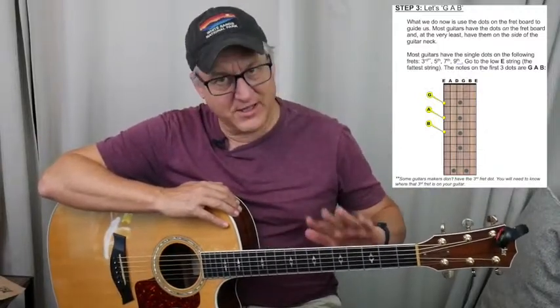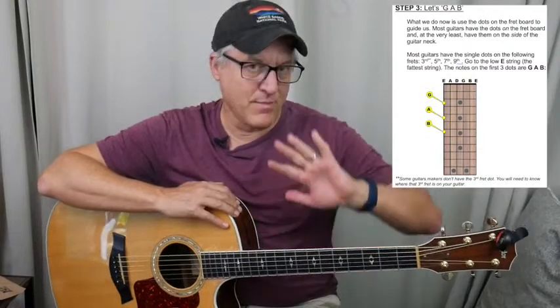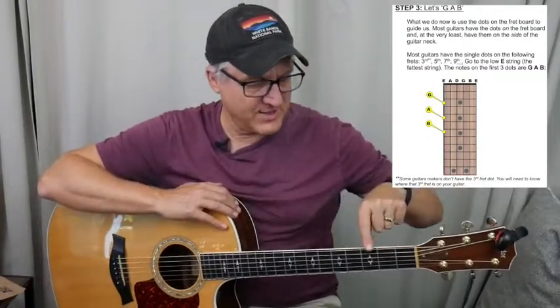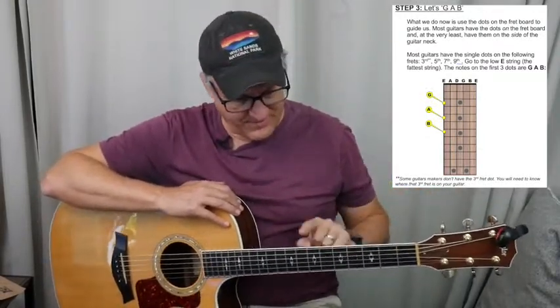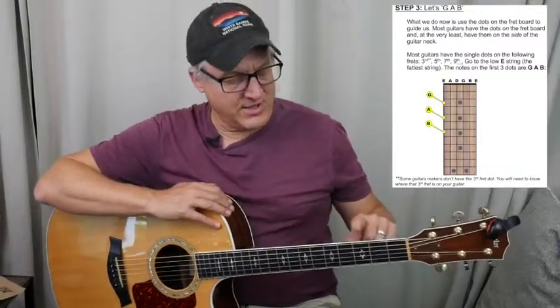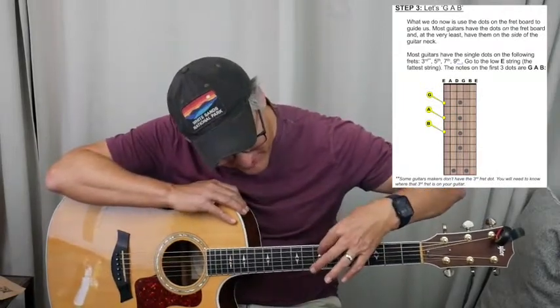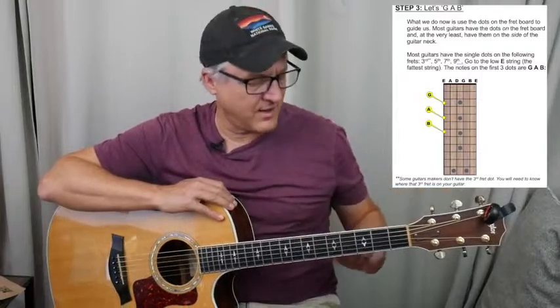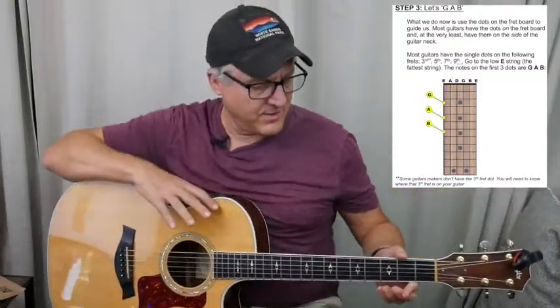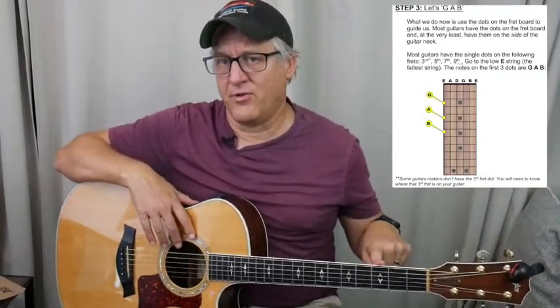Now, it's going to be different for some guitars. Most guitars, not all, have a dot on the 3rd, 5th, 7th, 9th, and the 12th fret. You're going to see these little dots. You see them here? Actually they're mini dots, it was a fancy guitar. But you'll see the dots up on the top. You probably can't see that, but there are dots up here on the top that you can use for reference.